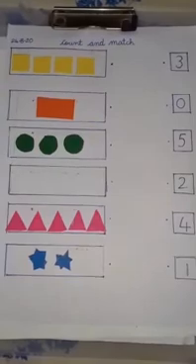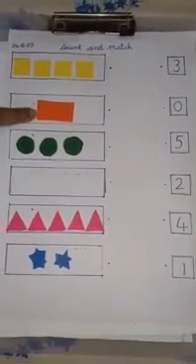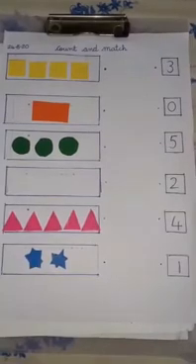Let's start. You have learned shapes in your GK class. We have squares, rectangle, circles, triangles and a star shape. Let's count the objects now and match it to the correct number.